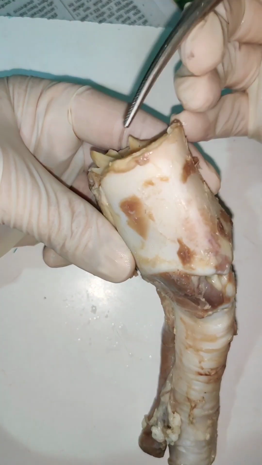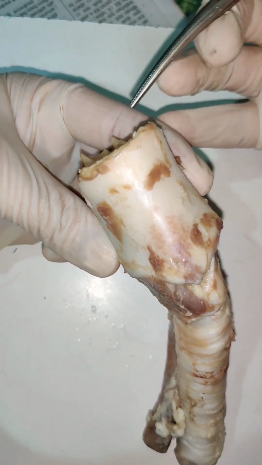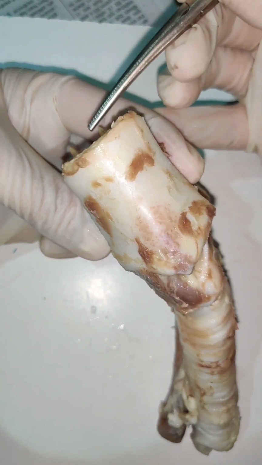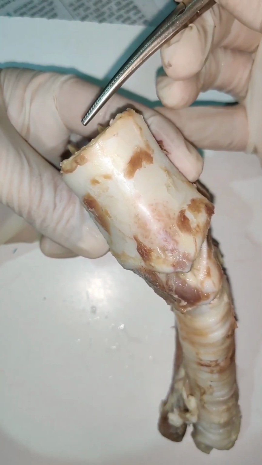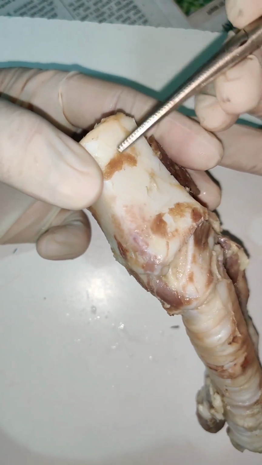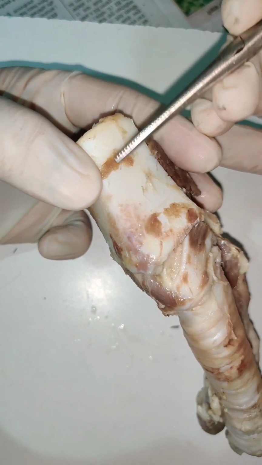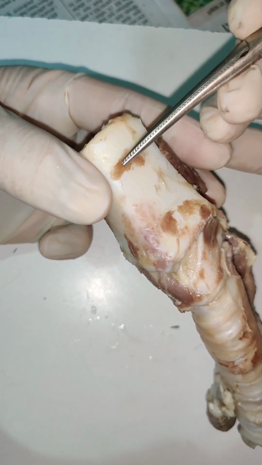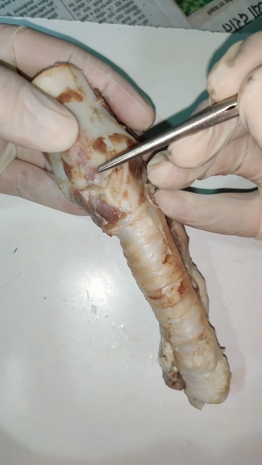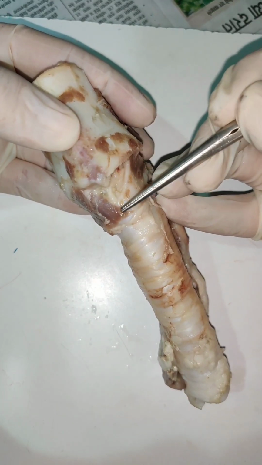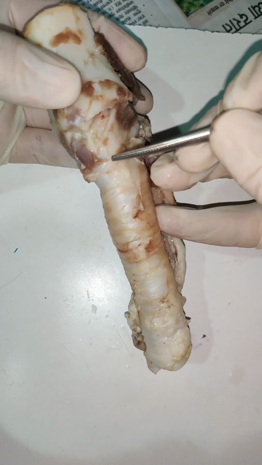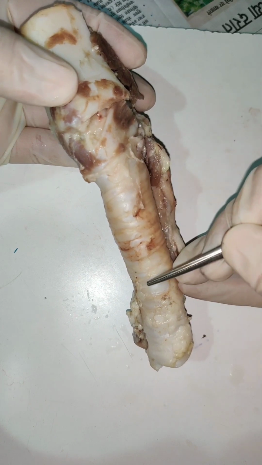Now here is the imaginary hyoid bone, which is not present in this specimen. Between that will be the thyrohyoid membrane. Here will be the infrahyoid muscles, the thyrohyoid muscle, which we have removed from here. Here will be the cricothyroid membrane. Here will be the cricotracheal membrane followed by the trachea.